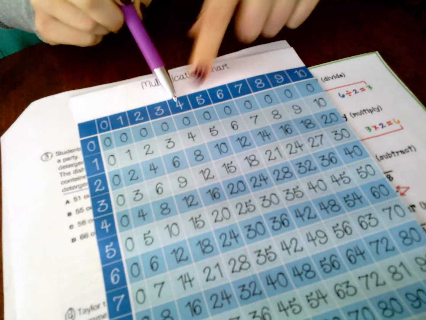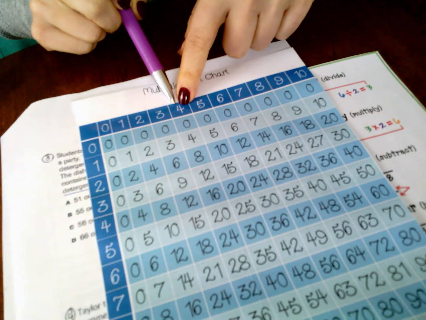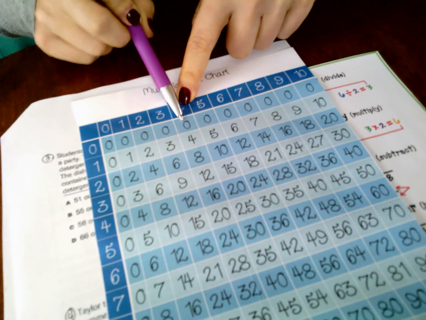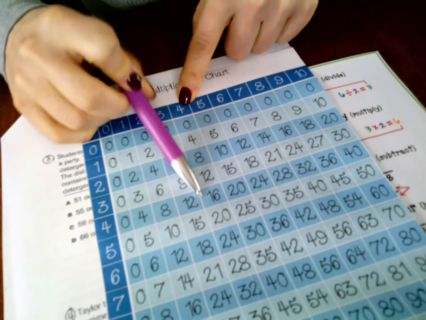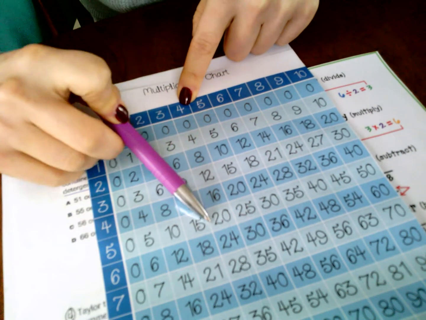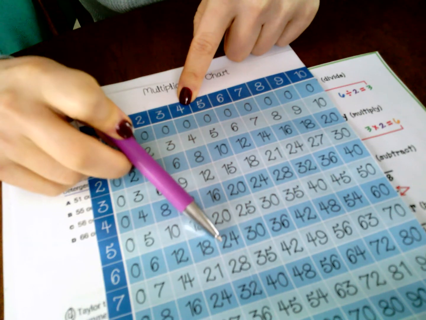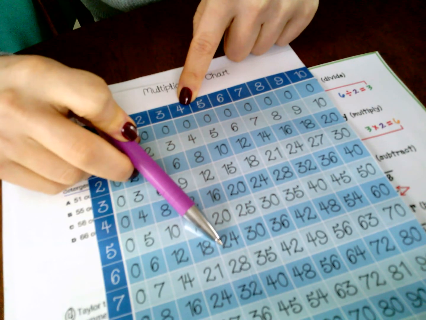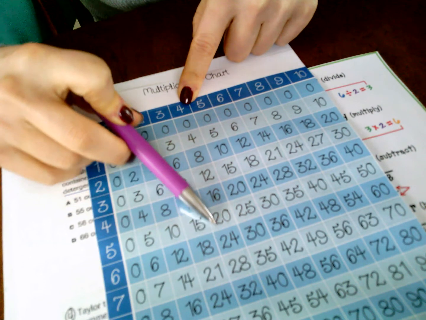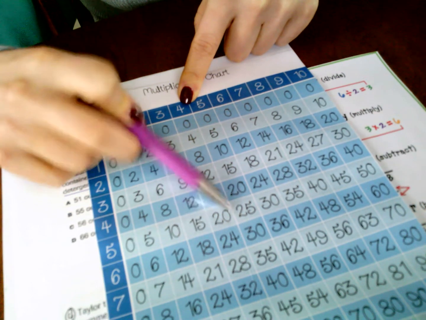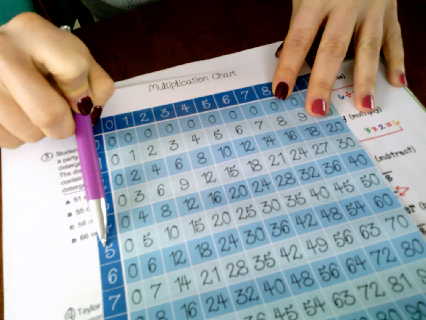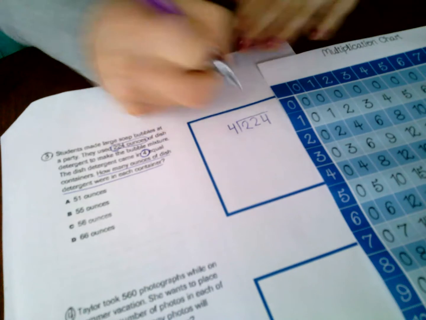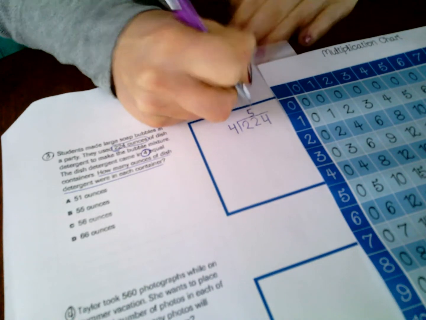Let me use my multiplication chart to help me. So I go to my 4s tables, and I want to get a number close to but not over 22. 0 times, 1 time, 2 times, 3 times, 4 times, 5 times, 6 times. Well, I notice if I go in 6 times, it's 24, and that's larger than 22, so that's too big. I have to go back up 1 column to 20. So 4 can go into 22 at the most 5 times. So we come back up and we write our 5.